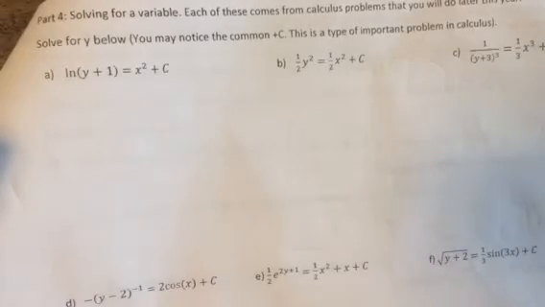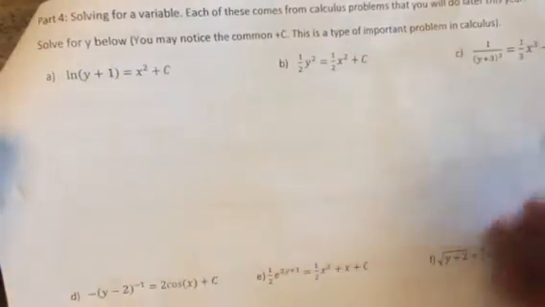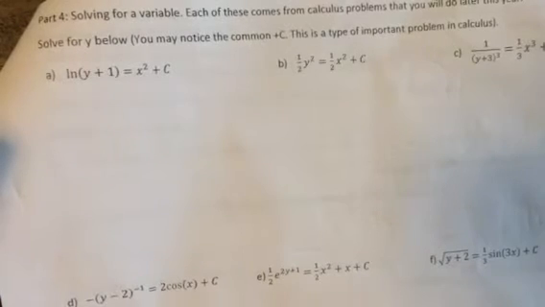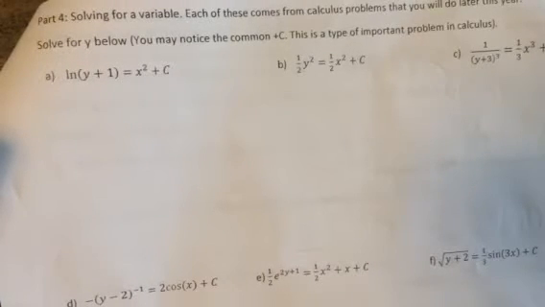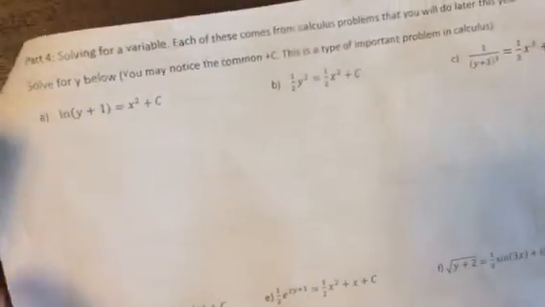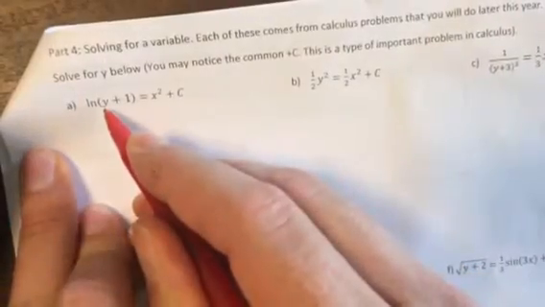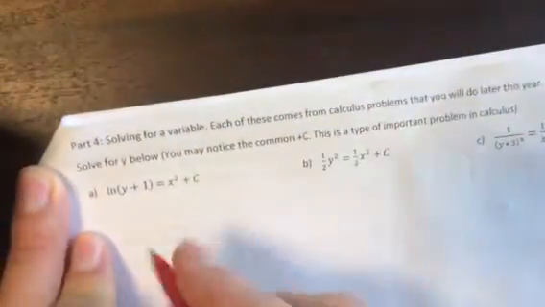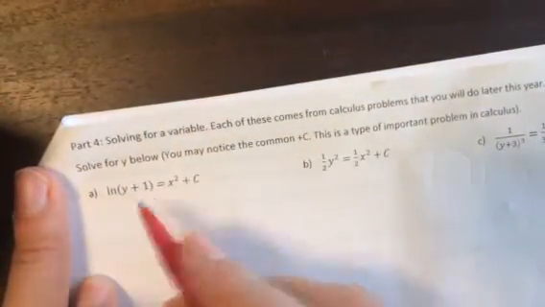So we're going to be solving for y. You might notice there's a plus c in a lot of these problems. That's because there are a bunch of calculus problems that involve plus c, and we'll get to that near the end of the year. But we do need to be able to solve these. So we're trying to get y by itself. And so here we've got y inside of a natural log.